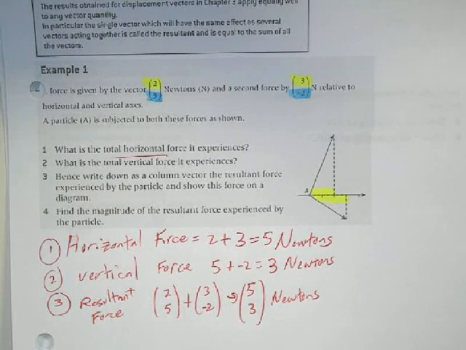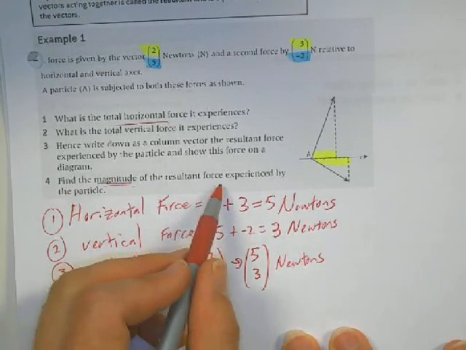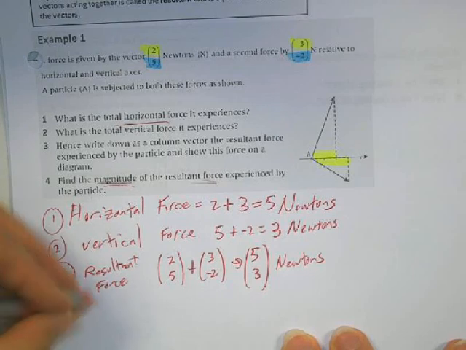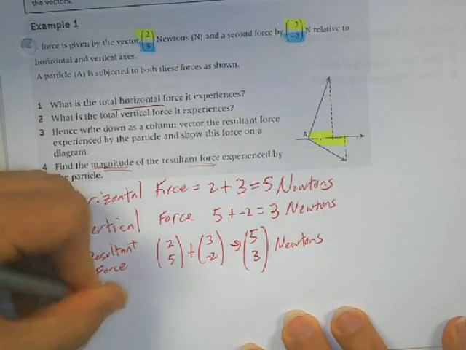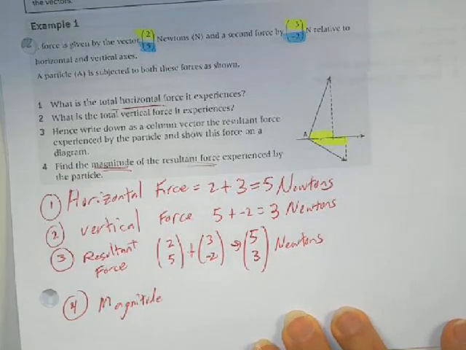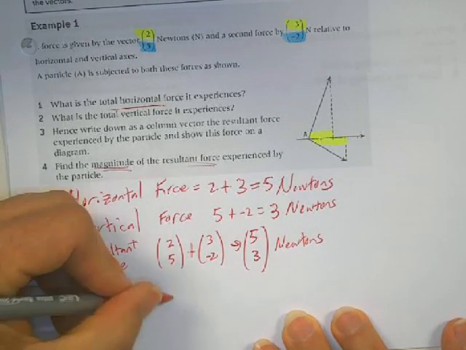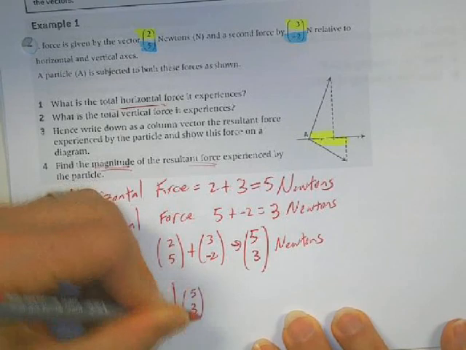Okay. Number 4, find the magnitude of the resultant force. Okay, so magnitude is often written like this, right?